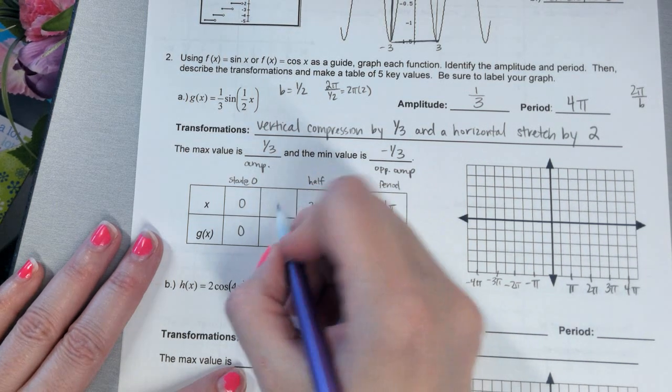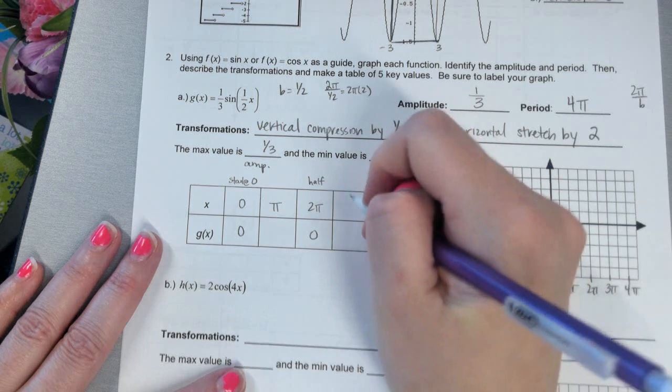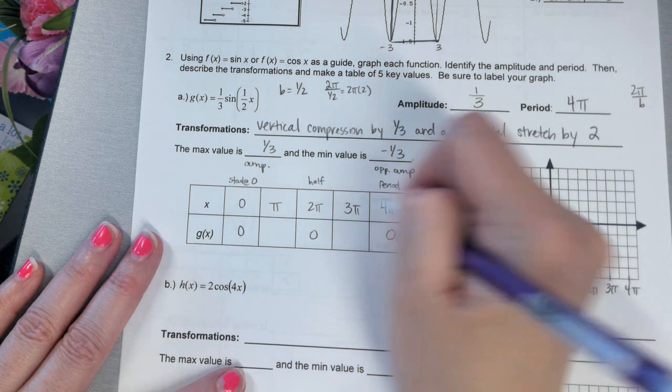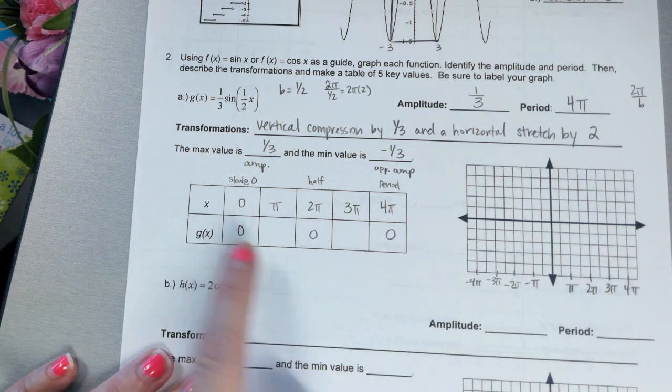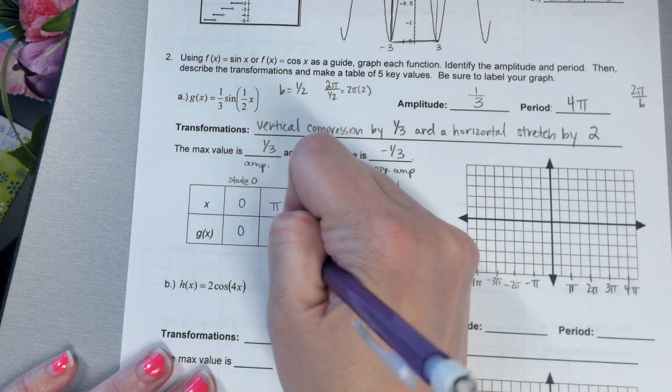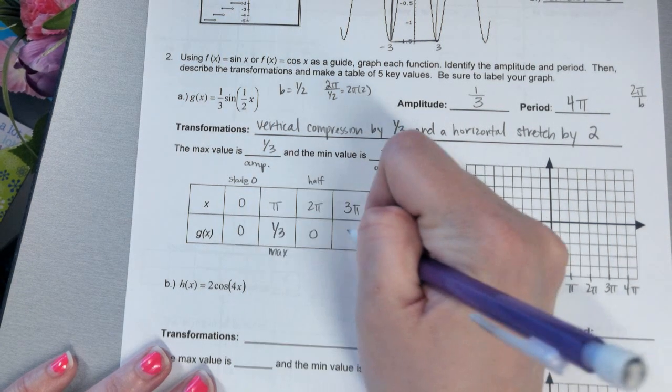Halfway between 0 and 2 pi is pi. Halfway between 2 pi and 4 pi? 3 pi. So if there's no reflection, then you have your max and you have your min.